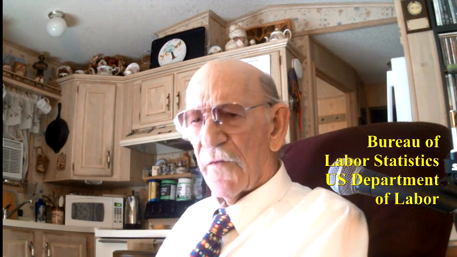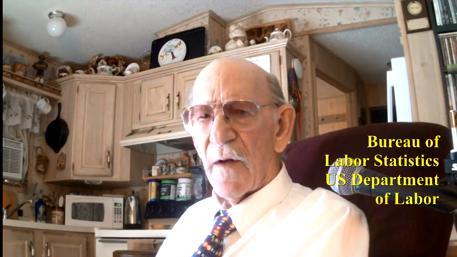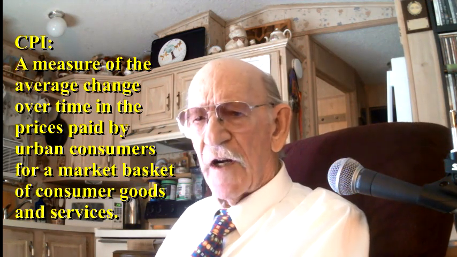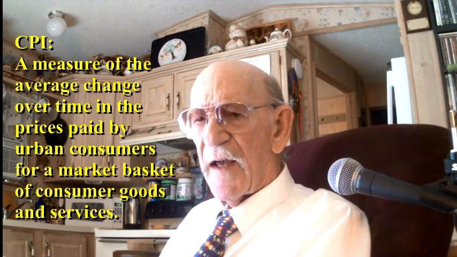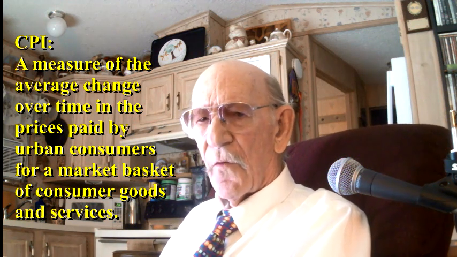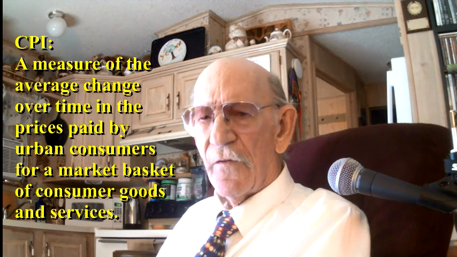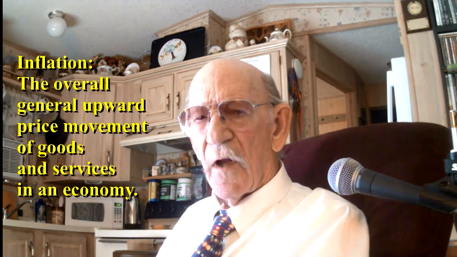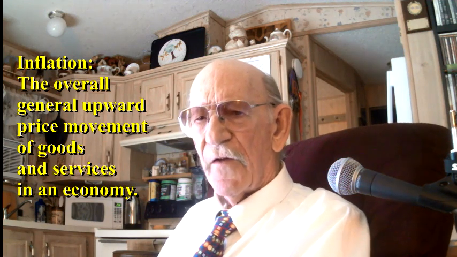The Bureau of Labor Statistics of the U.S. Department of Labor defines the CPI as a measure of the average change over time in the prices paid by urban consumers for a market basket of consumer goods and services. The department defines inflation as the overall general upward price movement of goods and services in an economy.